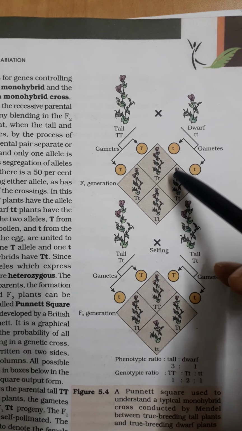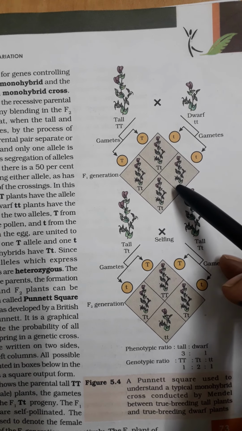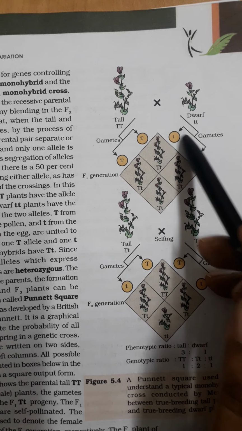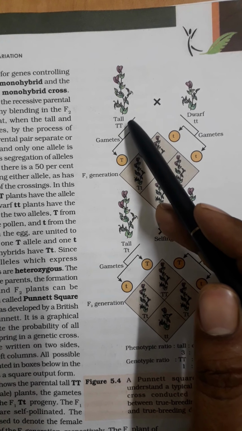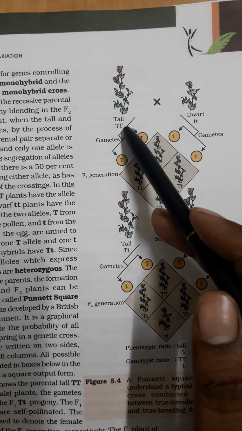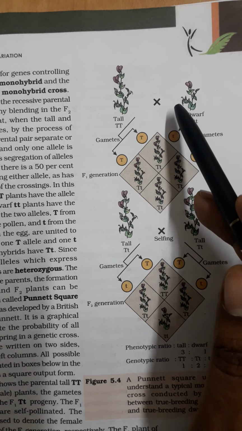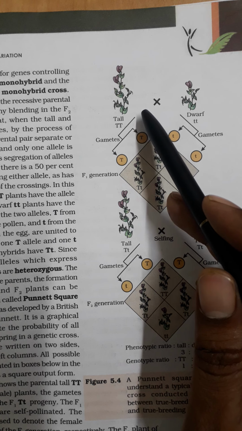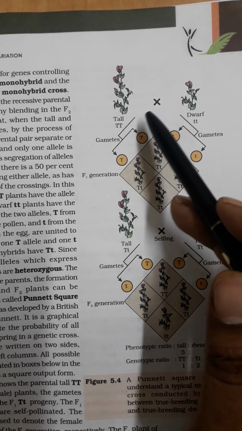So this is a Punnett square, the diagrammatic representation of the gametes of the parental plants. In a monohybrid cross, the inheritance of one gene, pea plants are crossed based on one contrasting trait, that is, the height of the stem.